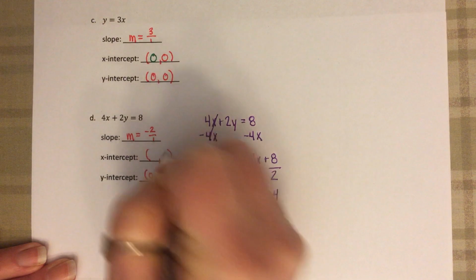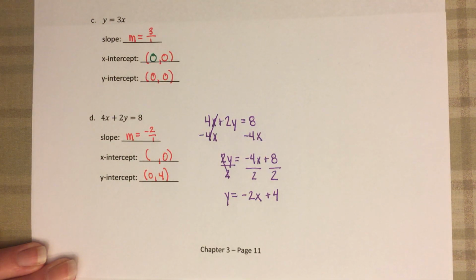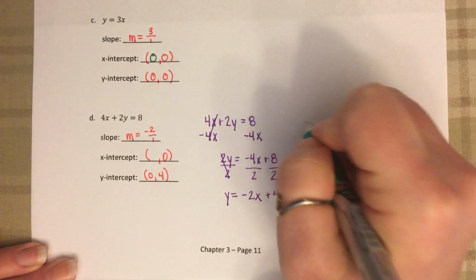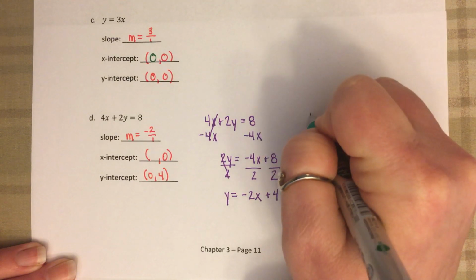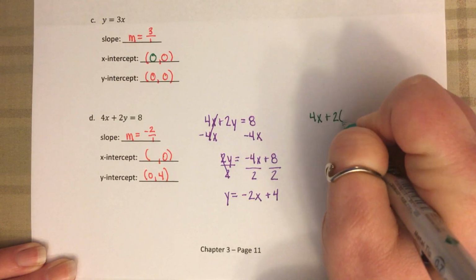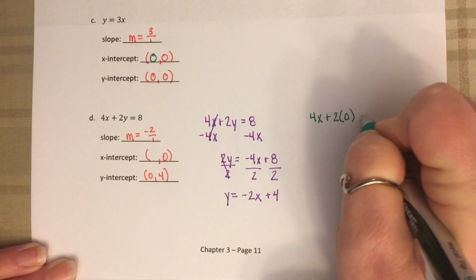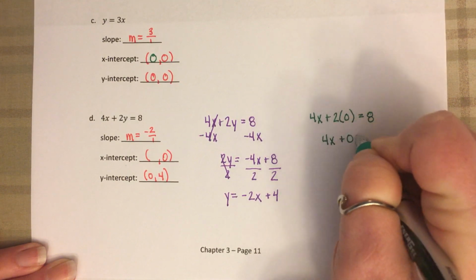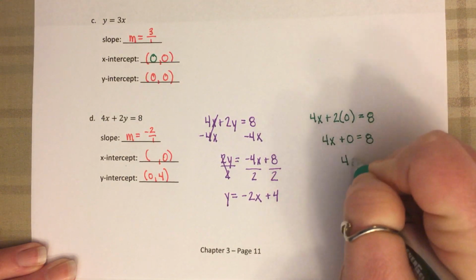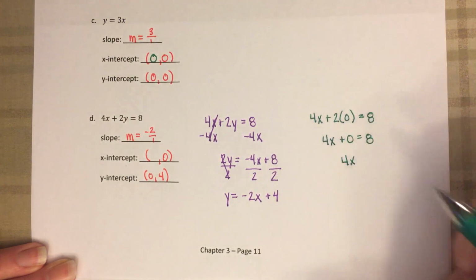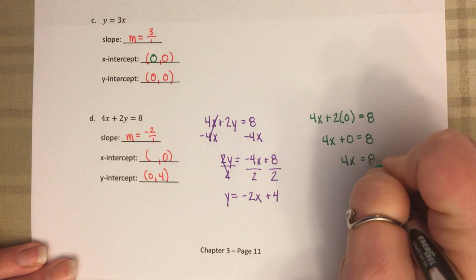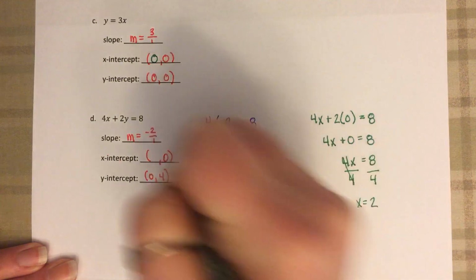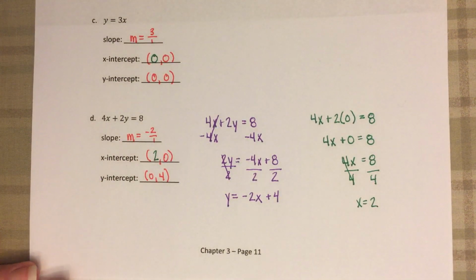To find our x-intercept, we're going to plug 0 in for y to find our x. We could use this one, or we could go back up to our original equation. It doesn't really matter. I'm going to plug 0 into my original problem. So 4x plus 2 times 0 equals 8. Well, 2 times 0 is just 0, so that whole second part of the left side disappears. We get 4x equals 8, and if we divide both sides by 4, we get x equals 2. So our x-intercept is the point (2, 0).